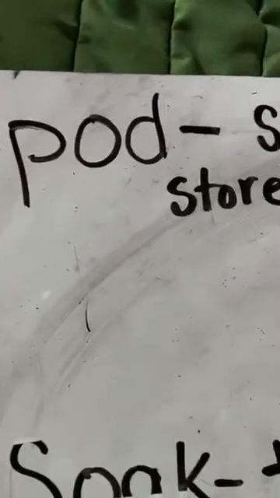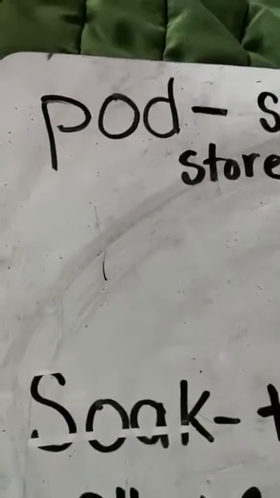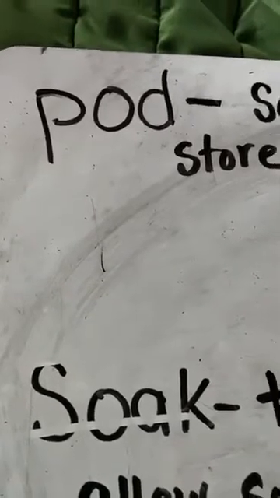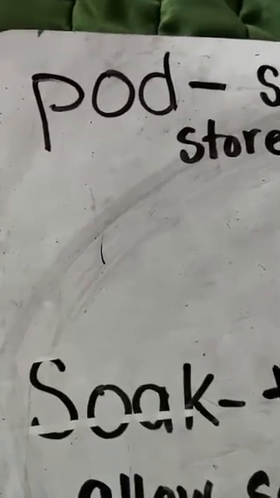The next thing that we're going to talk about today is I have two vocabulary words. The first word is pod. Everybody say that. Pod. A pod is something that you can store something in, like when you're moving, you might call it a storage pod. Or think about peas. They say peas in a pod. It means that they're kind of grouped together and they're all in one pod.